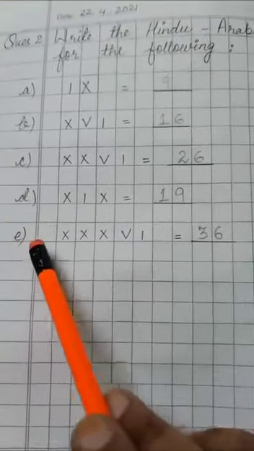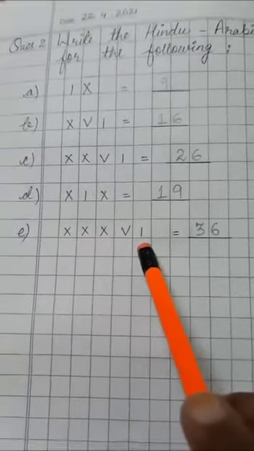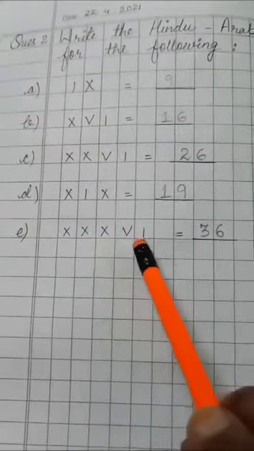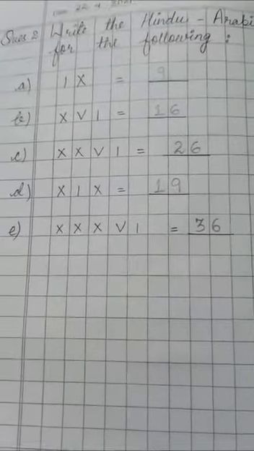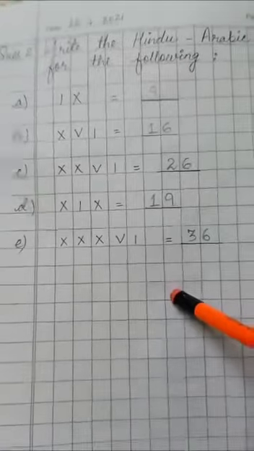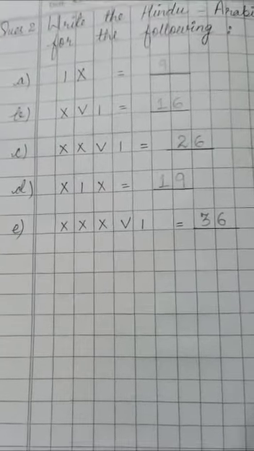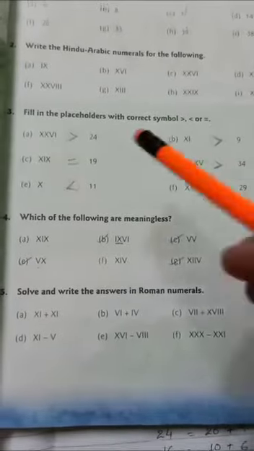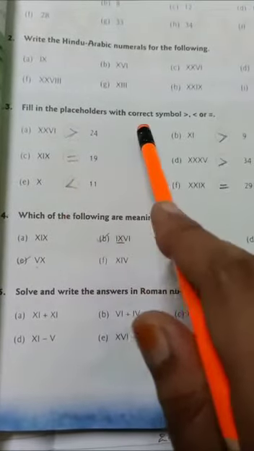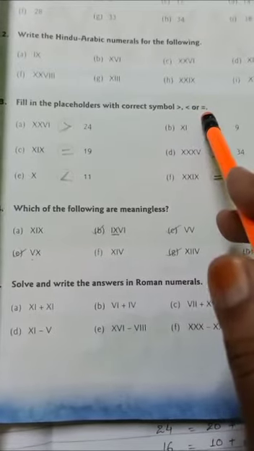Part E. X, X, X, V and I. That is 3X. 3X represents 30 and V and I represent 6. That is 36. These 5 questions you are going to do in your classwork copy and the rest of the 5 you will do in your homework copy. Coming to question number 3. Fill in the placeholders with correct symbol greater than, less than or equal to.